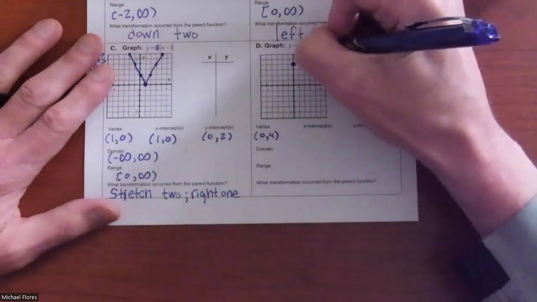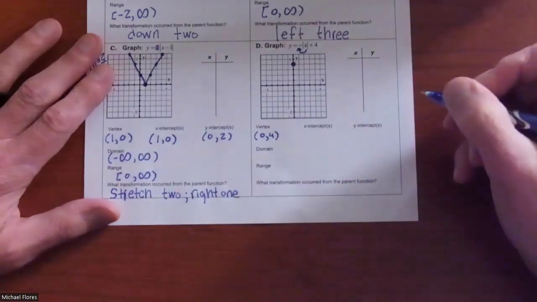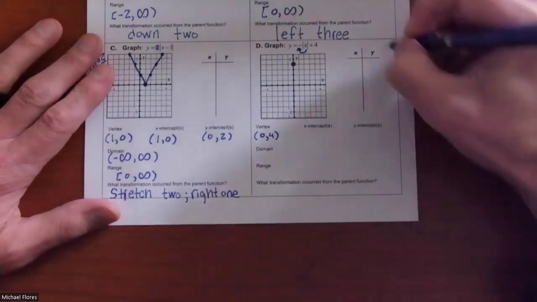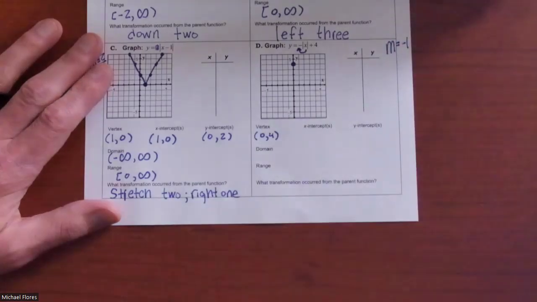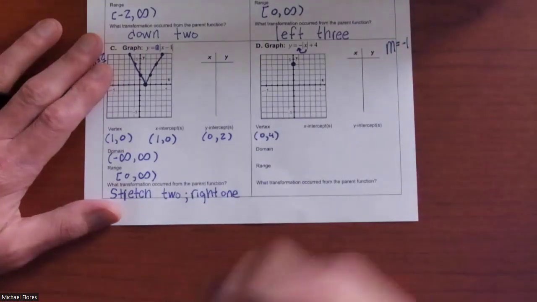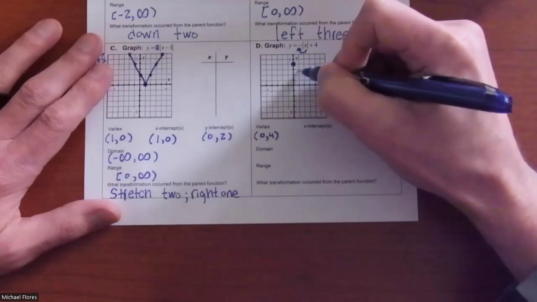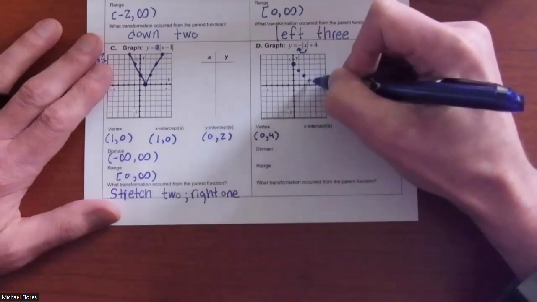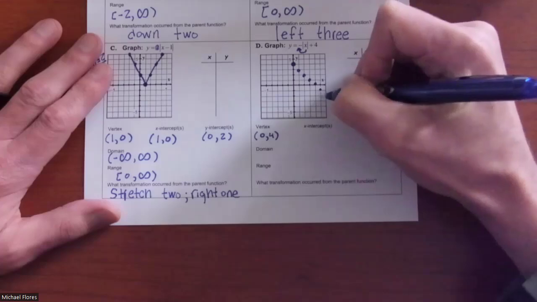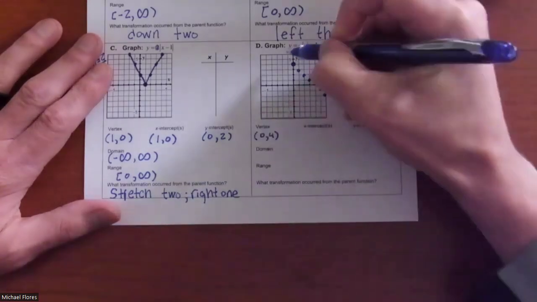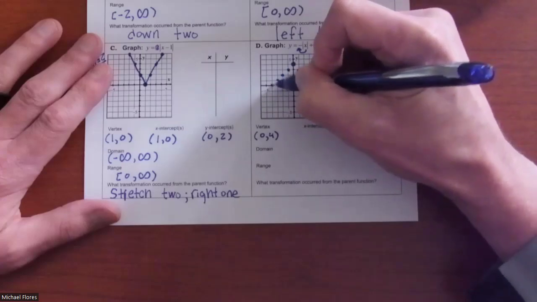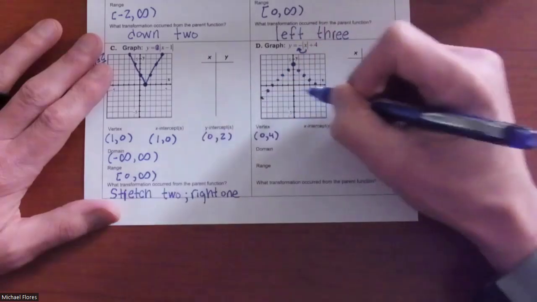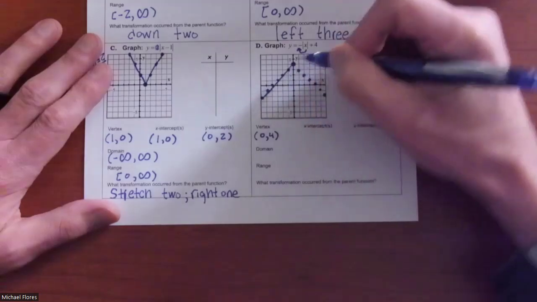Now, how are we going to plot all of our other dots? Look in front of x. We have a negative in front of x. So you could pretend your slope is negative 1. From the vertex, down 1, right 1, down 1, right 1, down 1, right 1. Go back to the vertex. Now do down 1, left 1, down 1, left 1. And then connect.